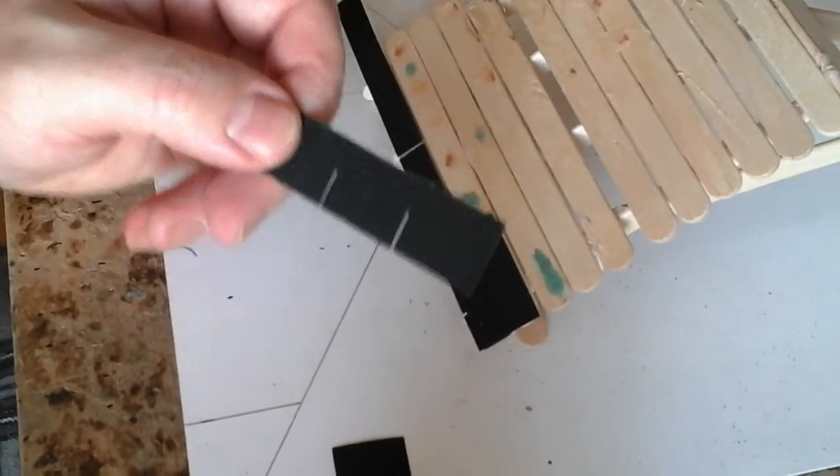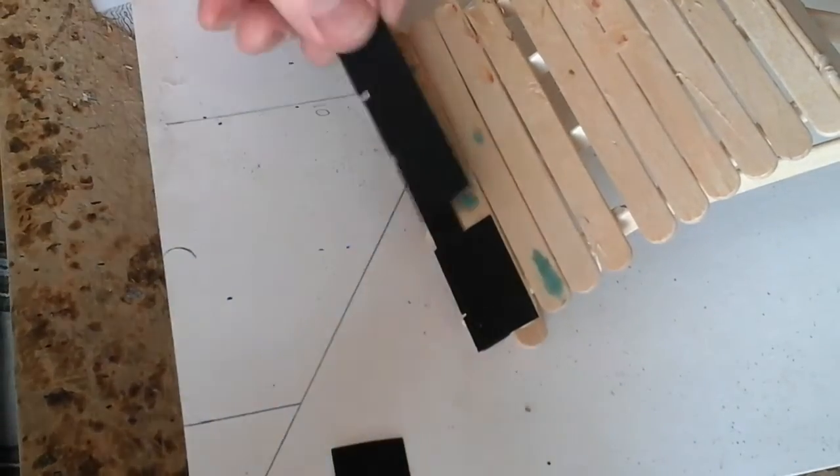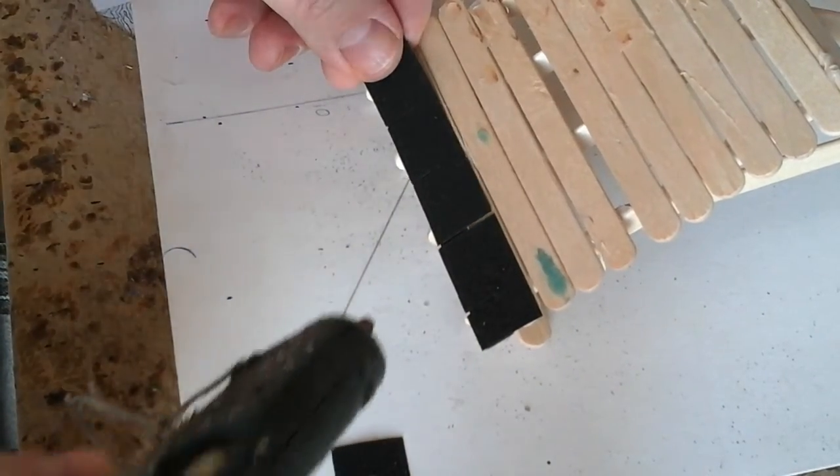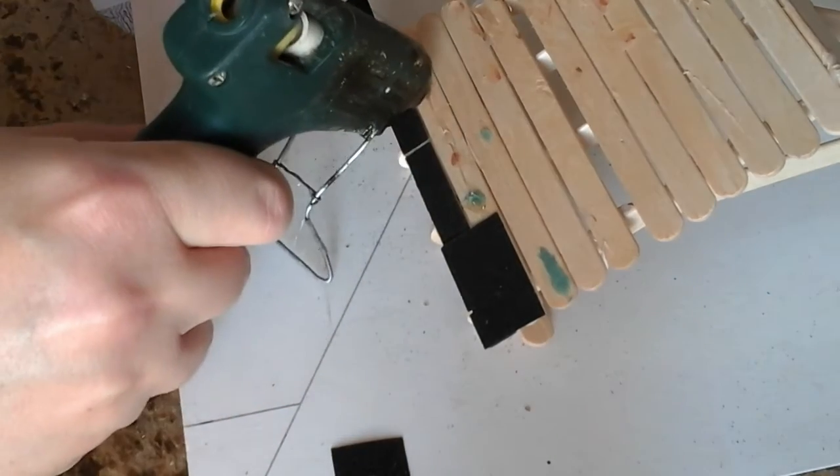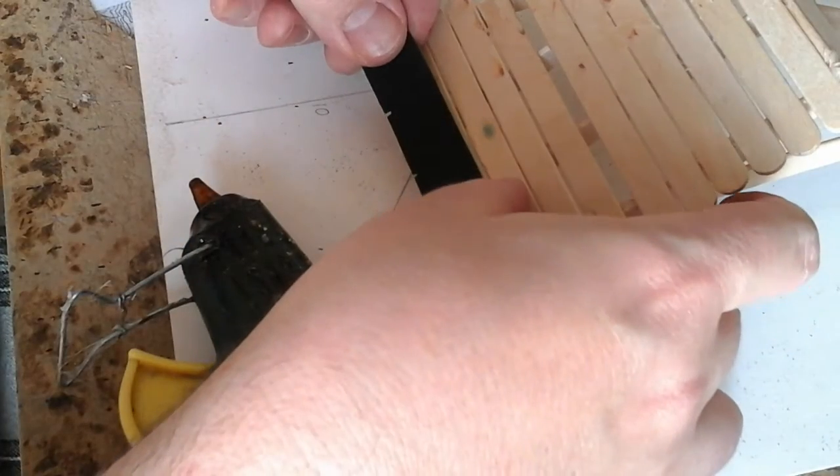Then take the full shingle like this. And then glue it.